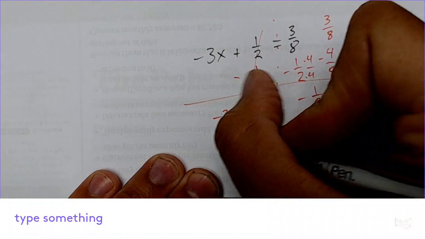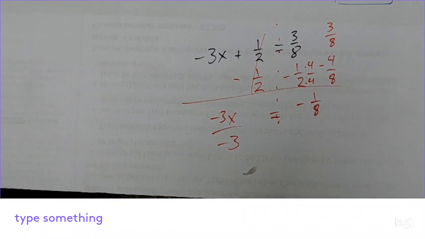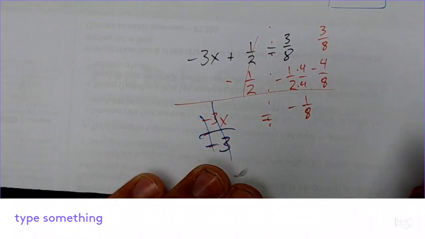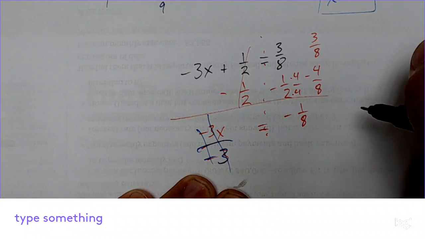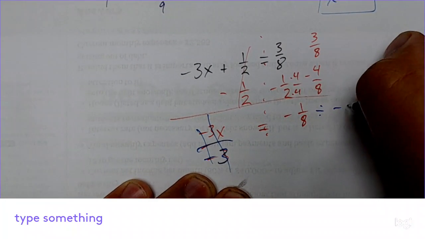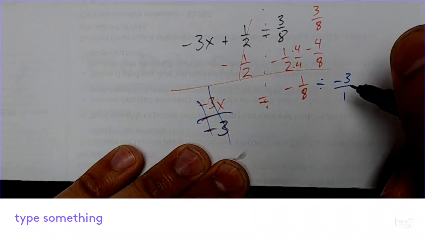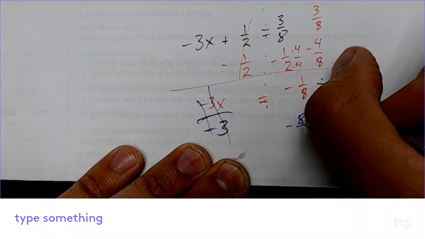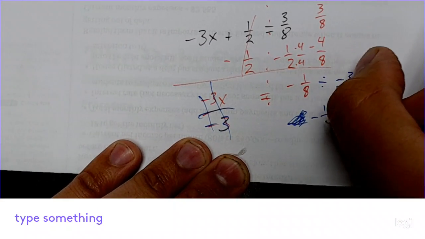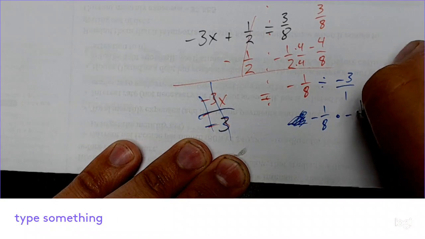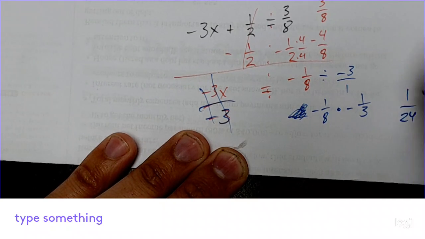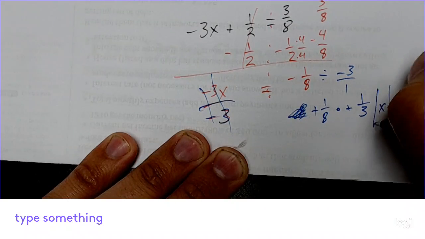So now I have to divide. Whoops, wrong color. Now I divide by negative 3. The negatives cancel, the 3's cancel. And then over here, since I've already got a fraction, I'm going to divide like this. So I divide by negative 3 over 1. And then remember, we divide by inverting and multiplying the second number. So now I've got negative 1/8 times negative 1/3. So here I see 1 times 1 is 1, 8 times 3 is 24, and the two negatives make a positive. So the answer is that x equals 1/24.